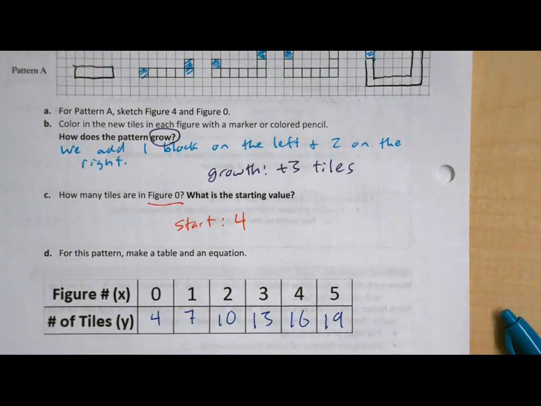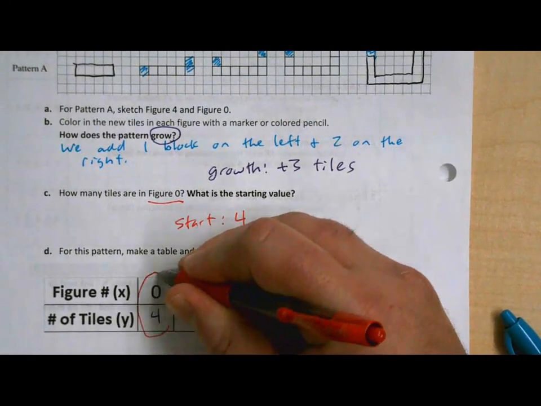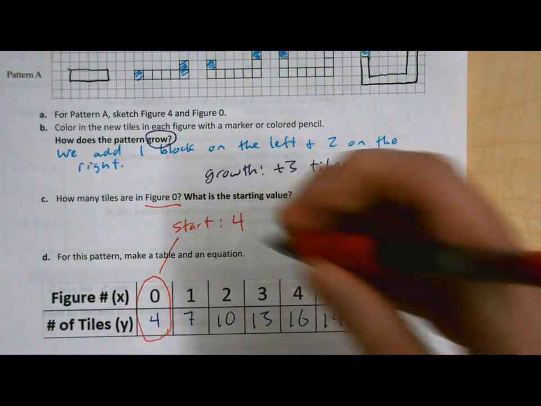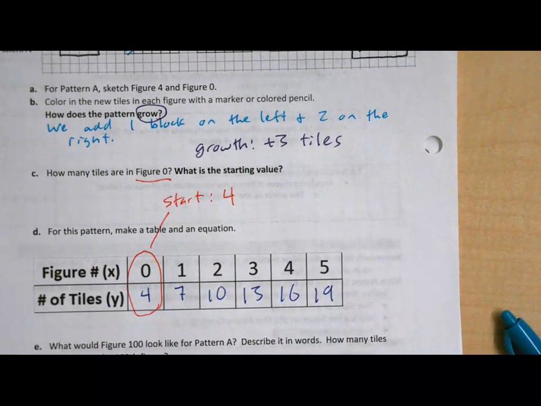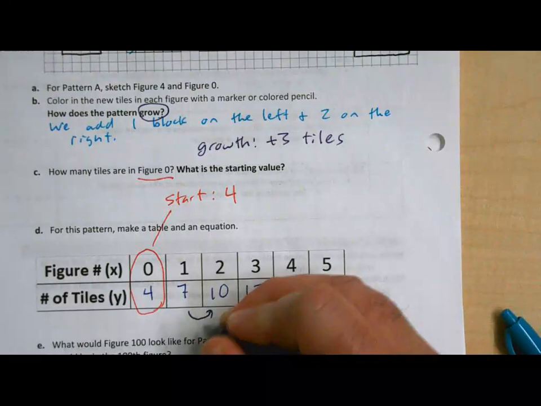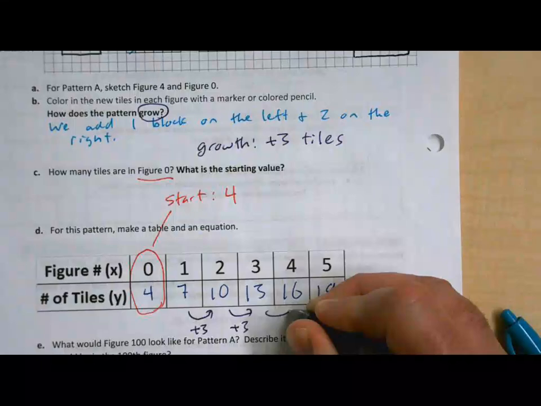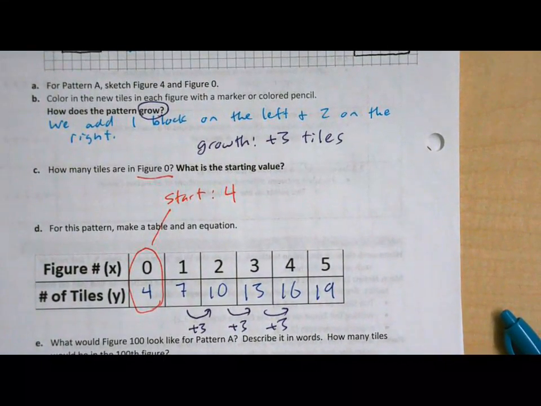Really quickly, where are you seeing the starting value in the table? Well, we always see the starting value when x is 0. That's always going to be our start. And are you seeing a connection with the growth in the table? If you figured out that shortcut that we just discussed, the fact that each time we move forward, we're doing plus 3 and plus 3 and plus 3, that's where our growth shows up in the table.